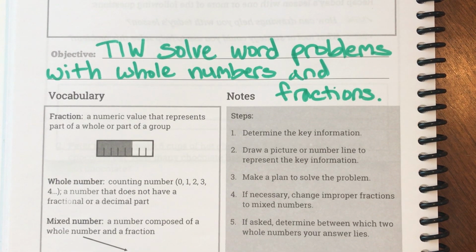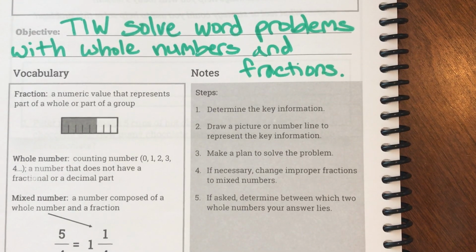We're going to determine the key information because these are word problems, so we're going to have to read them probably once or twice. It says draw a picture or a number line. So like we did in the last video, we're going to use a number line or an area model to represent it, and then we're going to make a plan to solve.